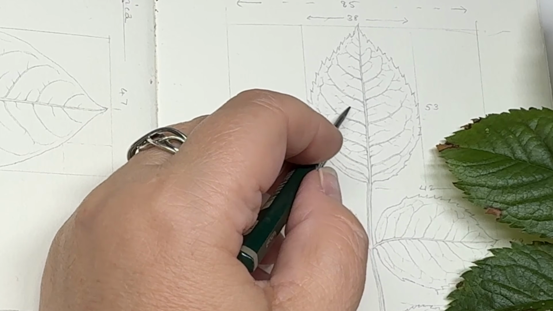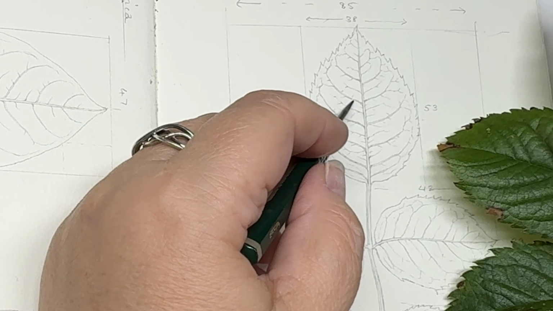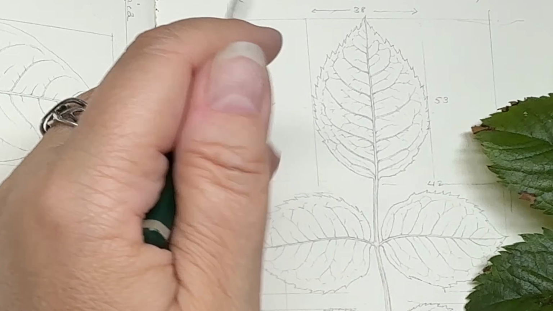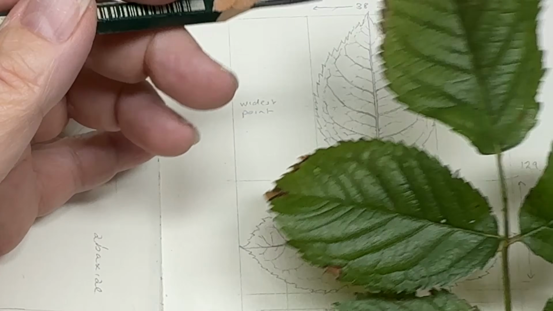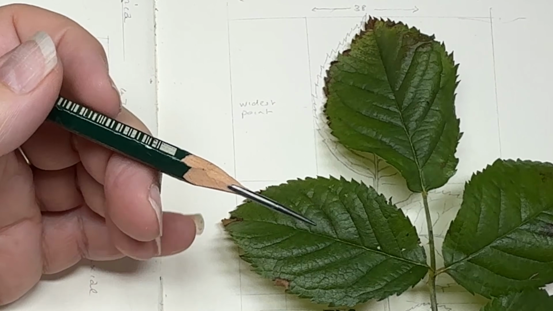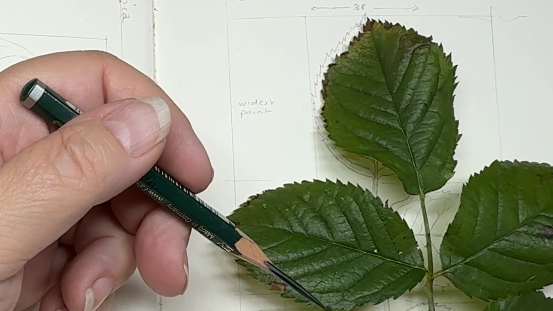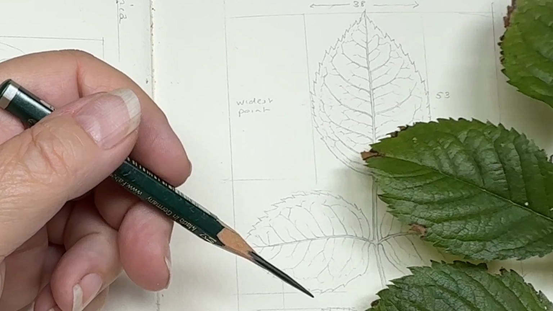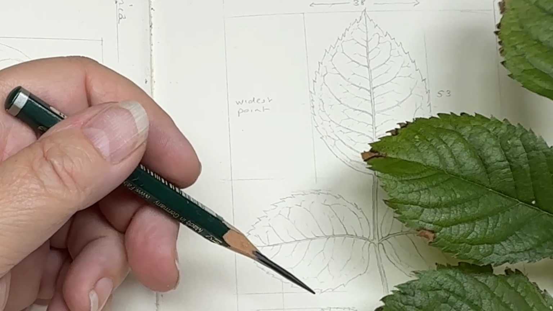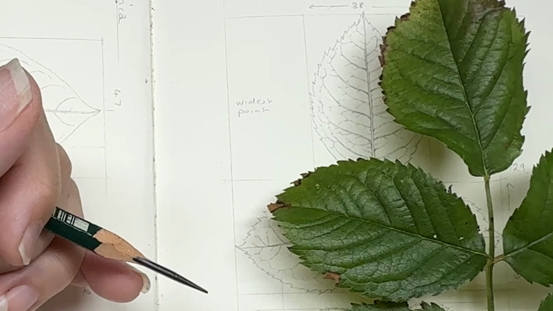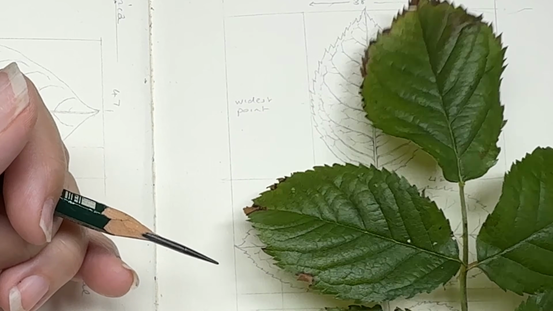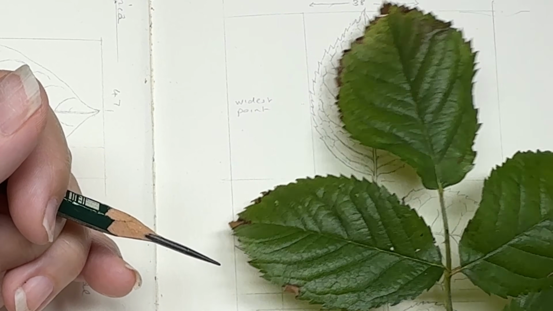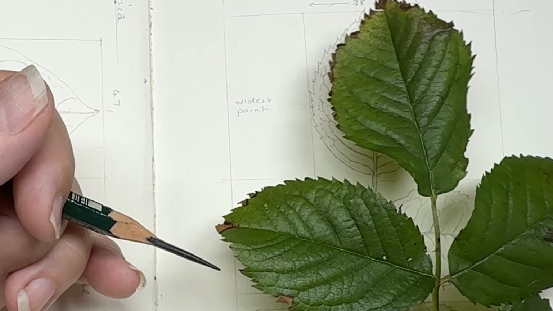The secondary veins, we've got some smaller ones in between, and an indication of the tertiary veins. So basically it's what you see with the naked eye, not what you draw from a screen. And this is the problem quite often with drawing from photographs or on screen. I always recommend you work from life, because if you don't, you won't get a good understanding of your subject and you'll probably misinterpret parts of it.